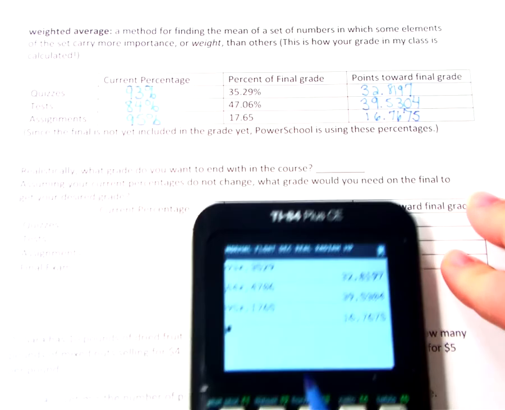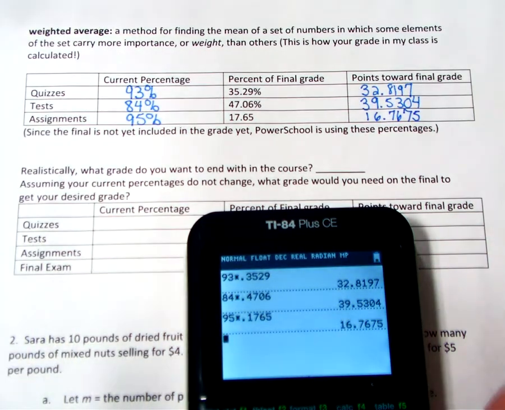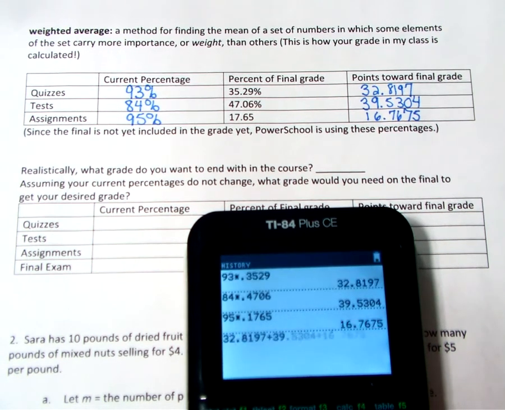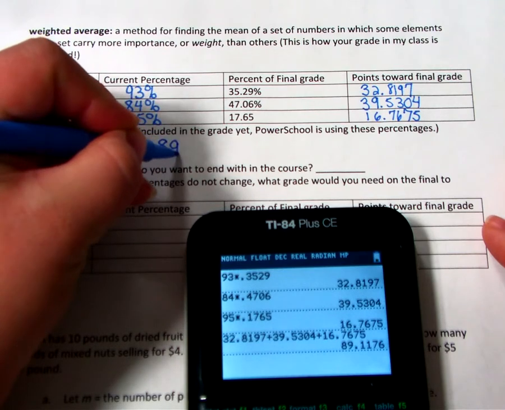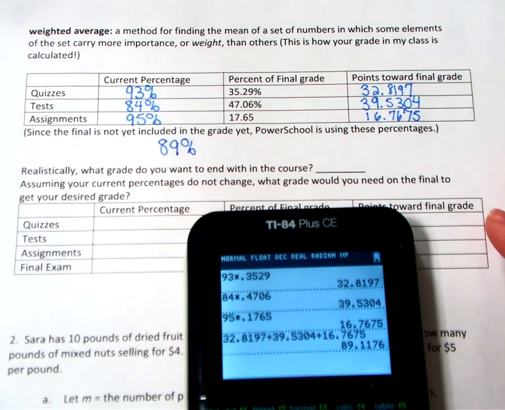And then if we add those all together, that will give us how many points total, or the percent that you currently have in this class. Or at least this fictional person. So this fictional person has an 89% in the class.